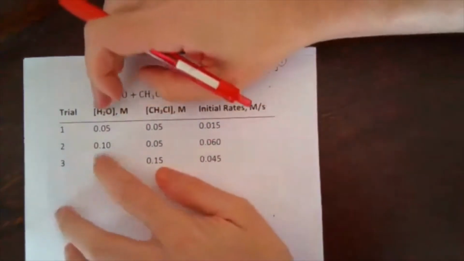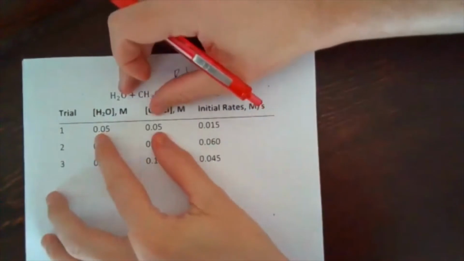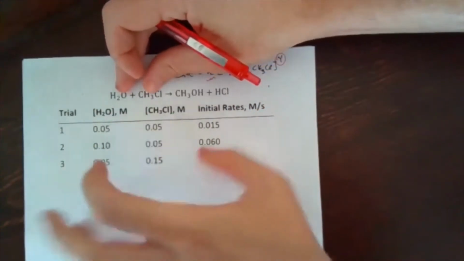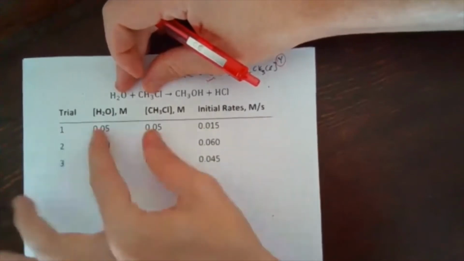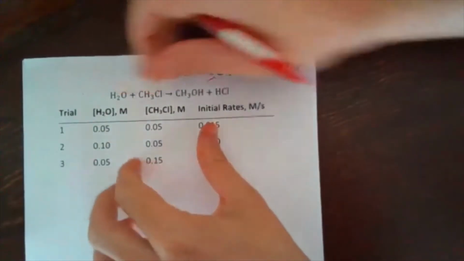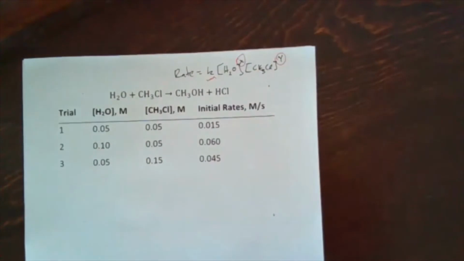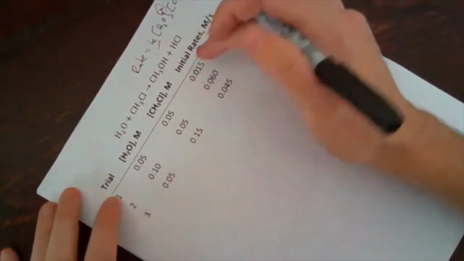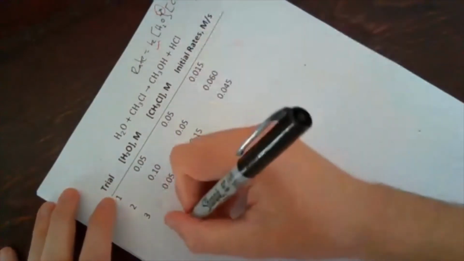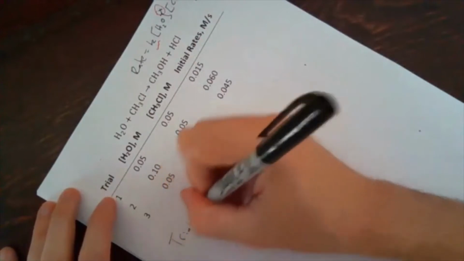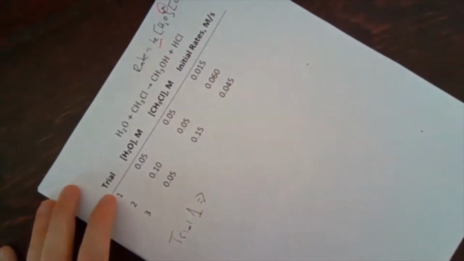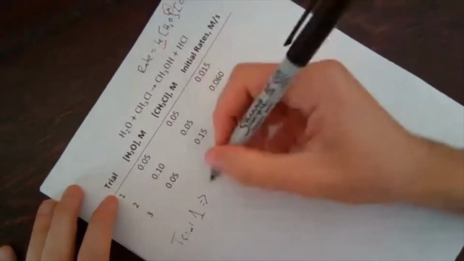Basically what we did is we mixed water, reactant 1, and CH3Cl, reactant 2, at given concentrations, and then you measure the initial rate. So for these concentrations, what is the rate? What that lets us do then is say, for trial 1, I can know what the rate is. So I can plug in my numbers.